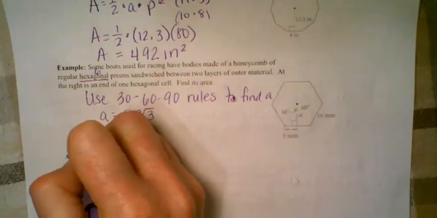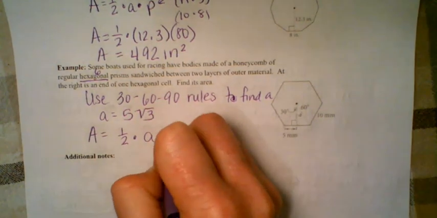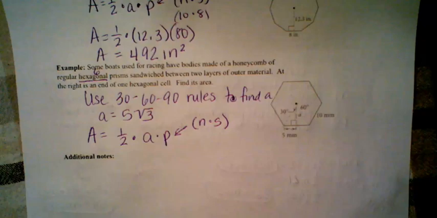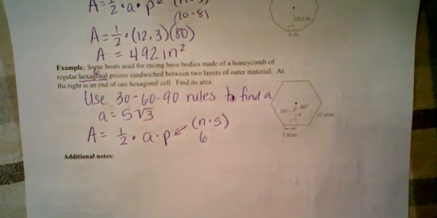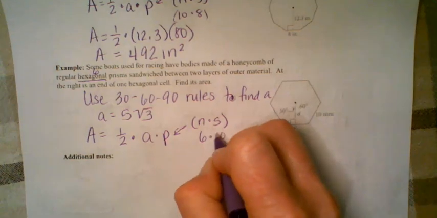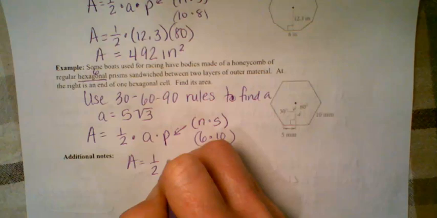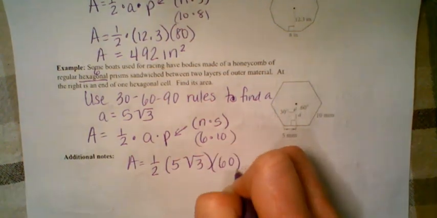All right, so now we are going to plug it into our formula, 1/2 apothem times perimeter, where perimeter is N number of sides times the length of a side. Well, it's a hexagon, so it's 6 sides times 10 each. So we have 1/2 of 5 square root of 3 times 60.